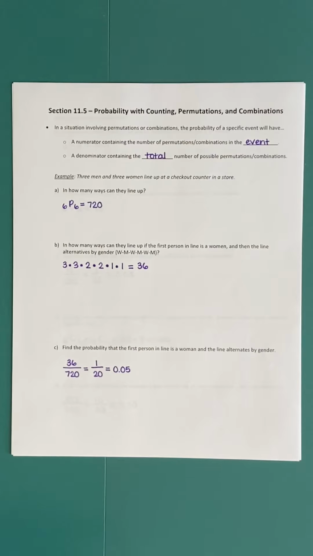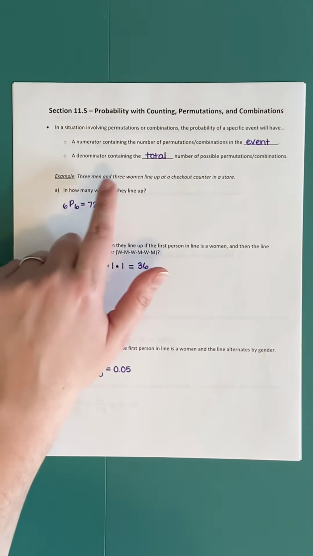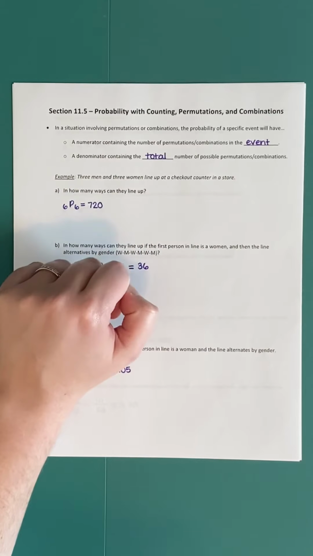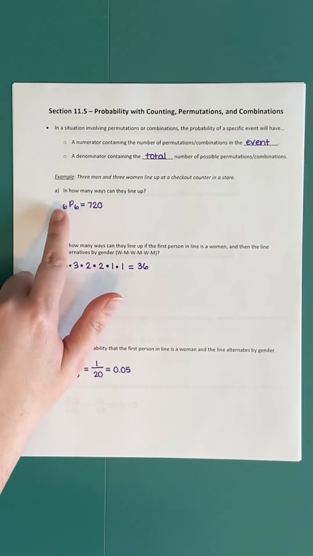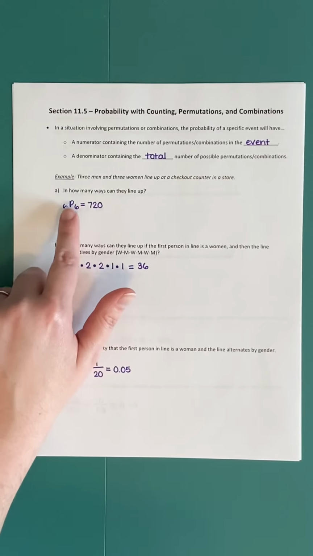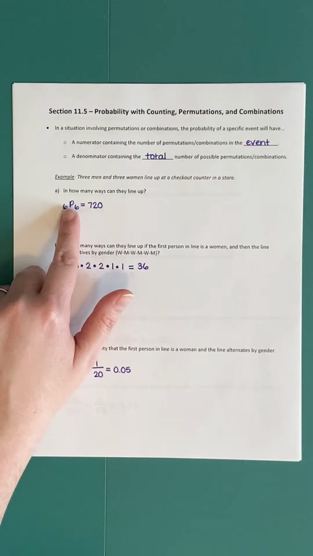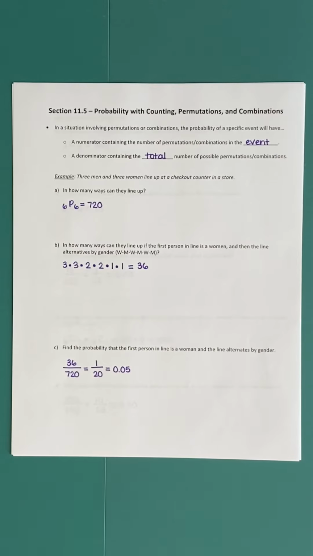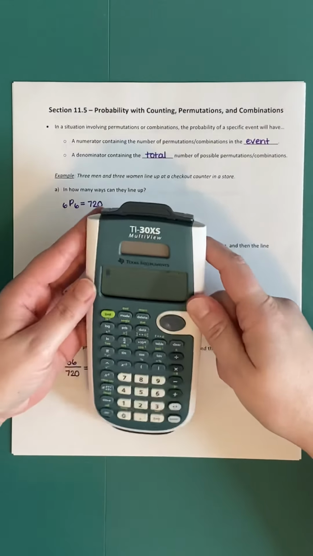Now we're arranging all of them. There's 3 men, 3 women. There's 6 people in total that we're arranging. We're taking all 6 and arranging all of them. And again, it's a permutation because we care about the order they end up in. If we rearrange them, it's considered a different possible outcome. So this is going to be 6 permutation 6.